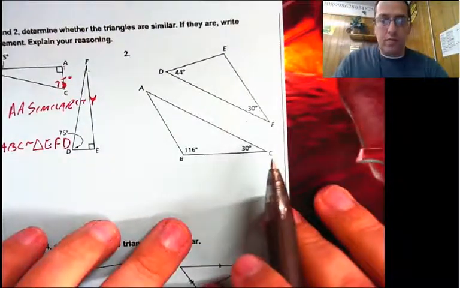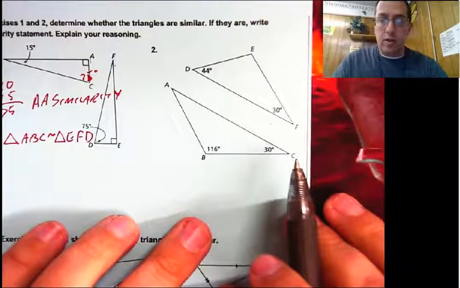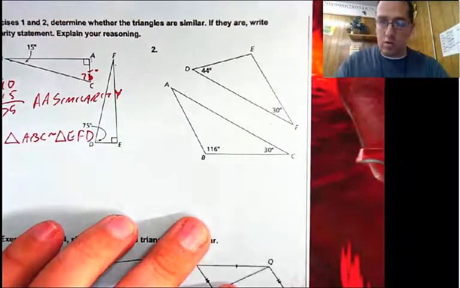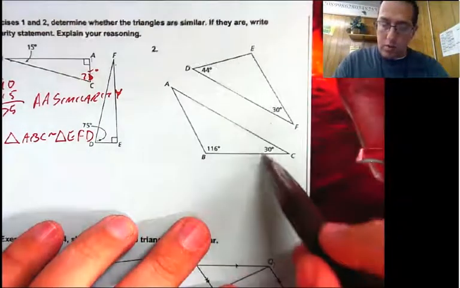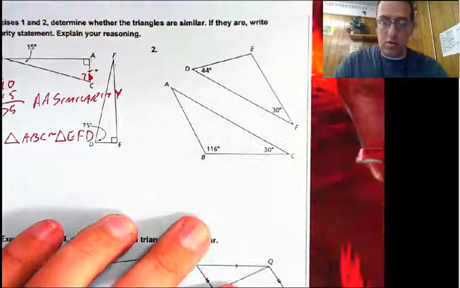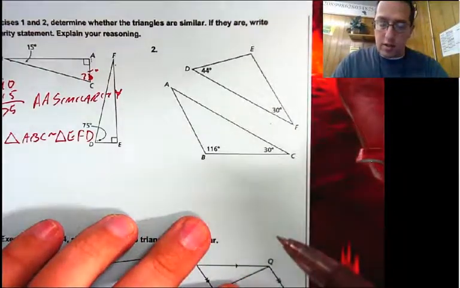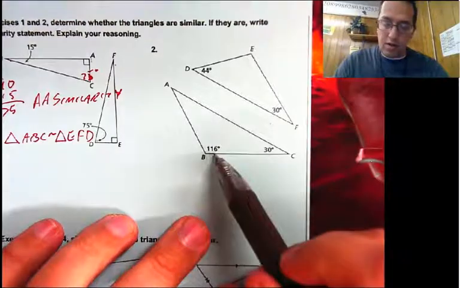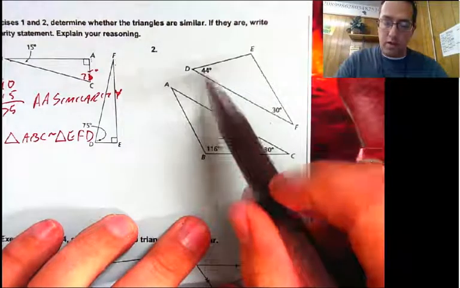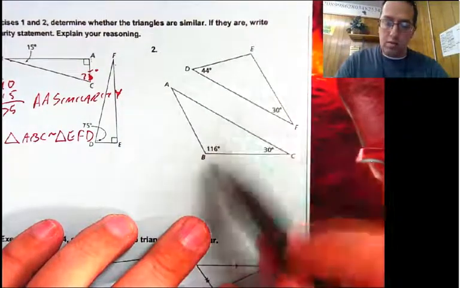So first things first, are these similar? We need to get two angles that are congruent to each other. Well, we already have one. We have these 30-degree angles. Those are congruent. And so now we need to check the other ones. Well, I've got 116 here, and I've got 44 there. And it looks like it might work.